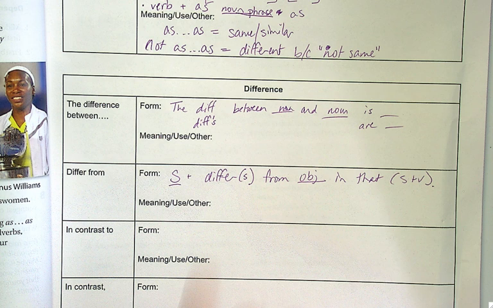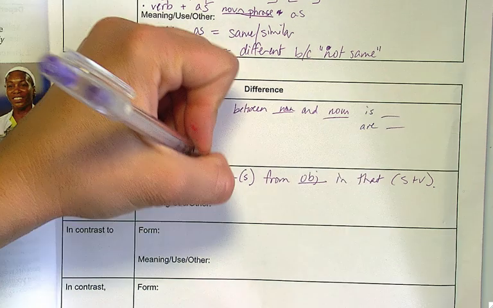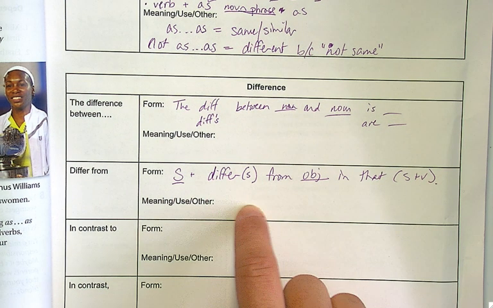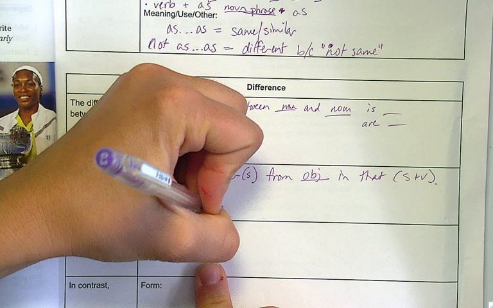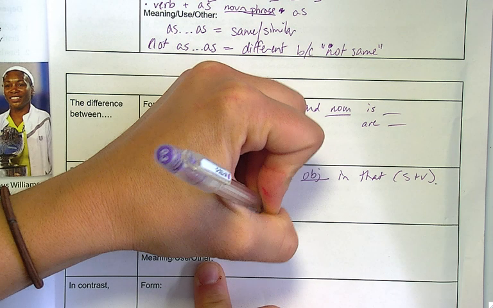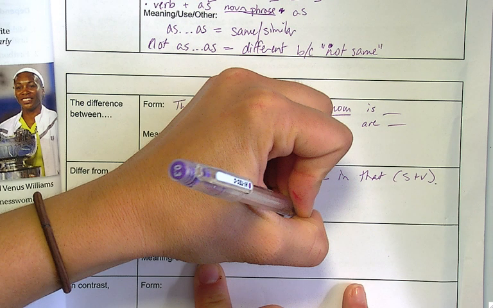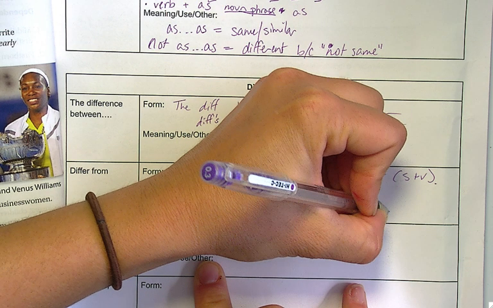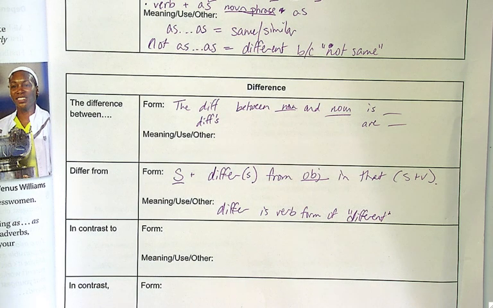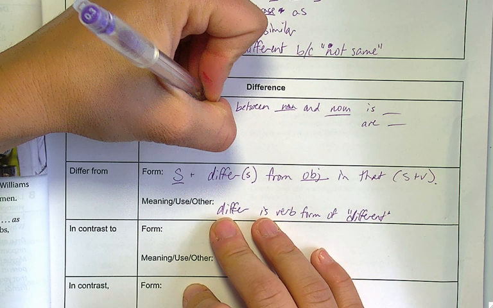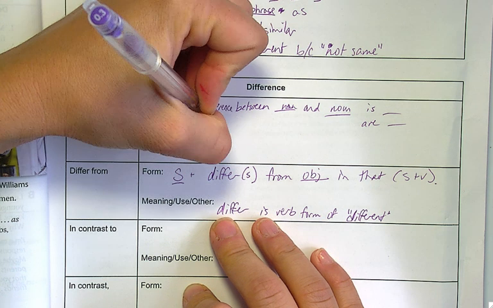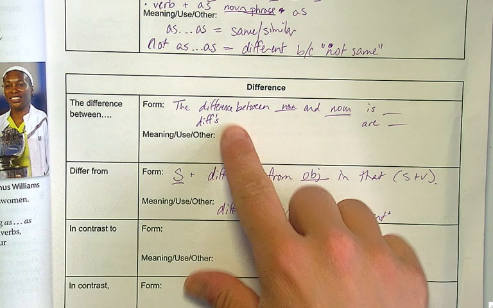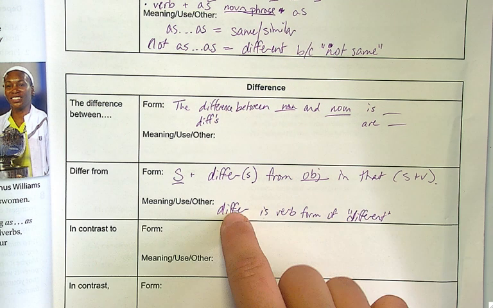Again, we have the word differ, which means different. It's the verb. So I'm not going to make a note right here. Or maybe I'll make a note about differ is verb form of different. Different is an adjective. Difference, and actually maybe I should write the whole thing here so that we see that it's the noun form. You have to have the difference. This is noun form, different is adjective, and differ is the verb.